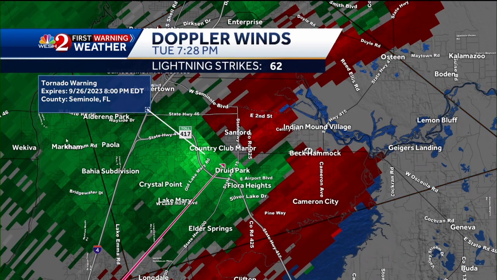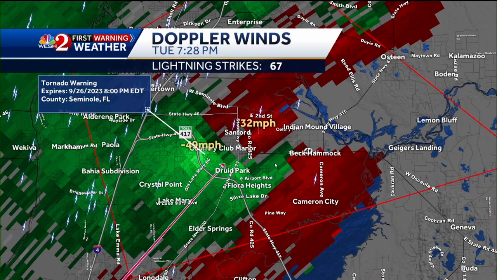There's Country Club Manor. And I got to ping some winds here. Country Club Manor, Old Lake Mary Road right there, Druid Park. We got gate-to-gate wind shear now, still right around 80, 85 miles an hour. Out ahead of it, Indian Mound Village, back towards Beck Hammock, East 2nd Street, down towards Flora Heights. Folks, that is where the worst of the wind is ongoing right now.